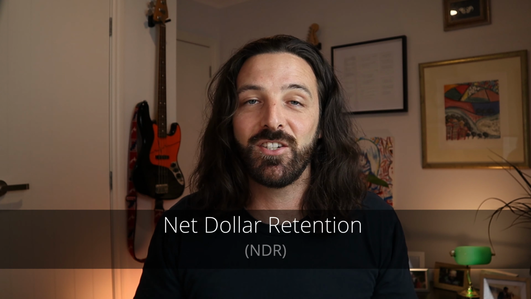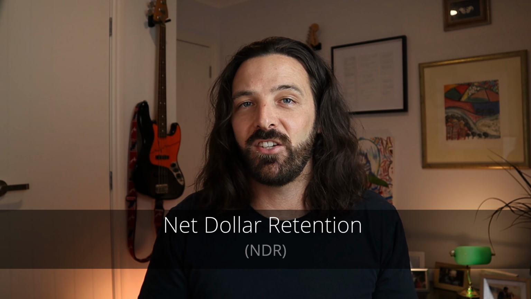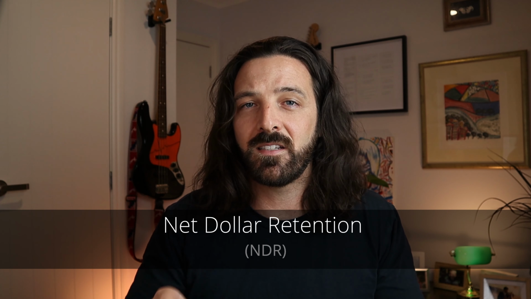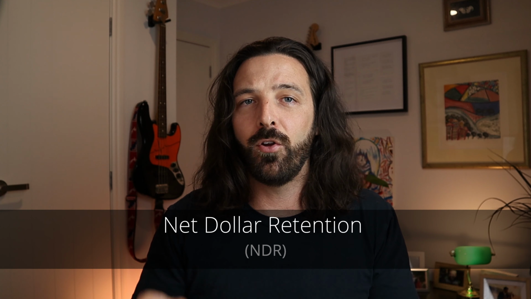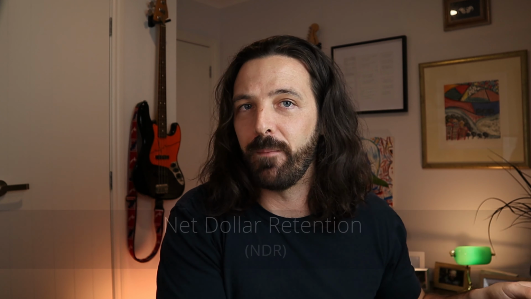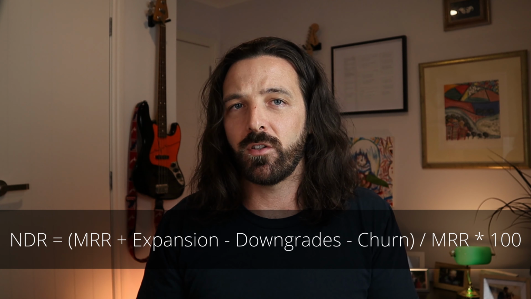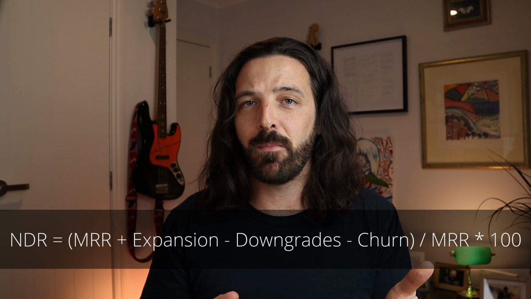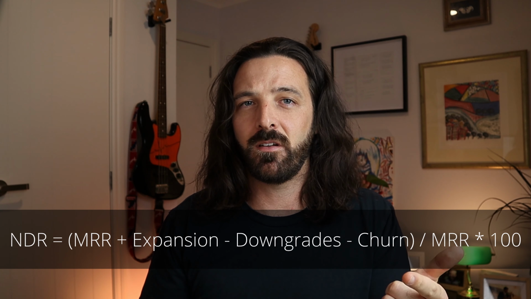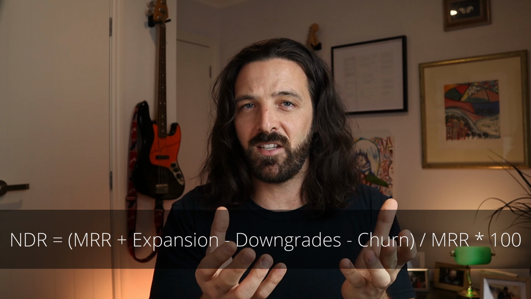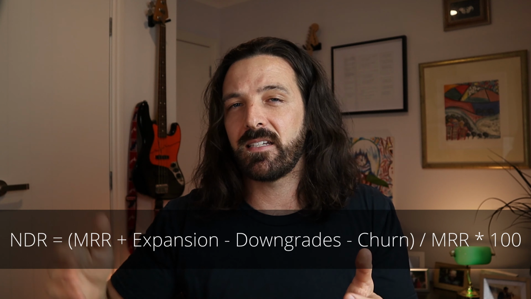Up next is net dollar retention. Net dollar retention, or NDR, answers the question, what does the dollar of MRR earned today equate to over time? To calculate NDR, you use the following equation. You sum up starting MRR plus expansion, less downgrades, less churn, package that together and divide it by the starting MRR.